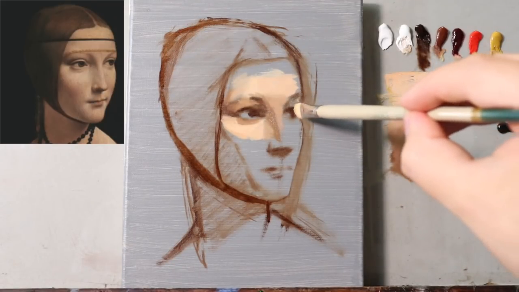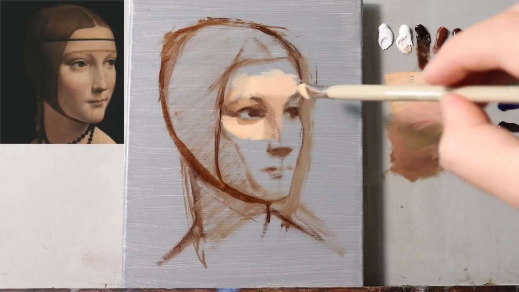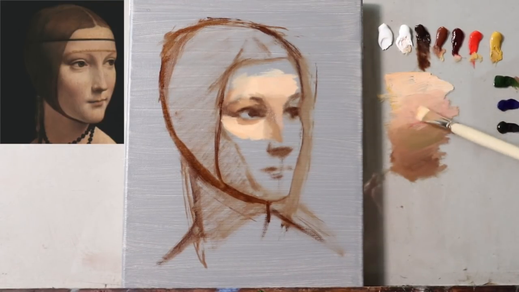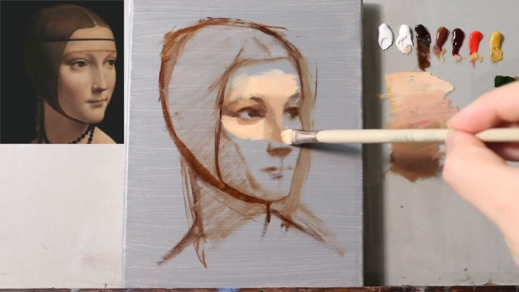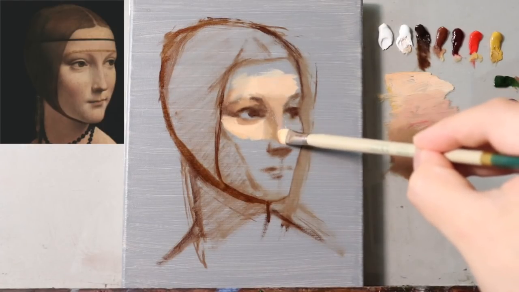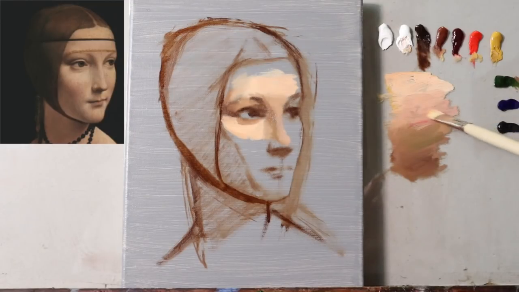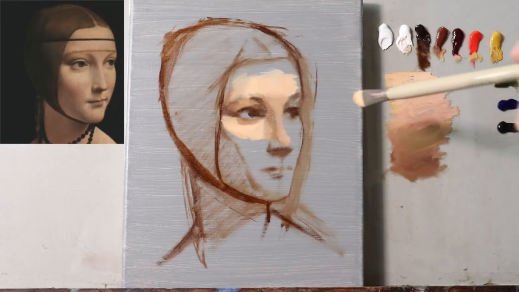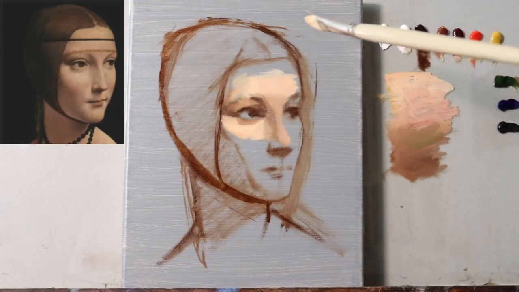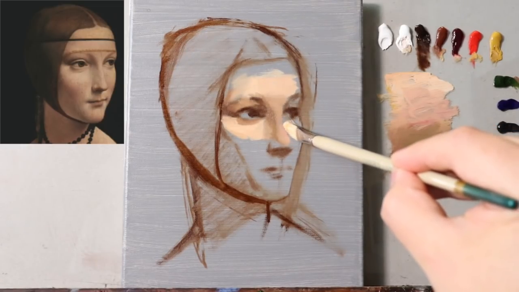Letting these edges blend a little bit. So a little bit of light on the bulb of the nose. And again, we are in the big plane stage, okay? Then later we're going to go in and subdivide these planes into just much more specificity, basically.